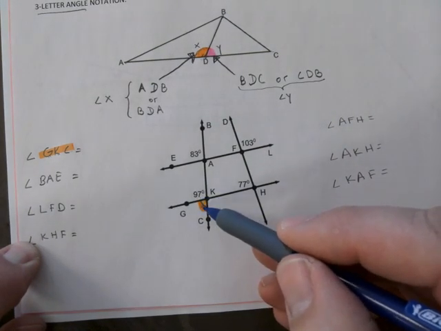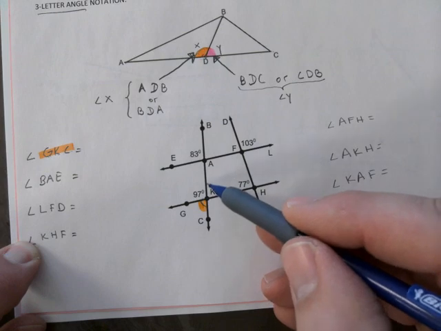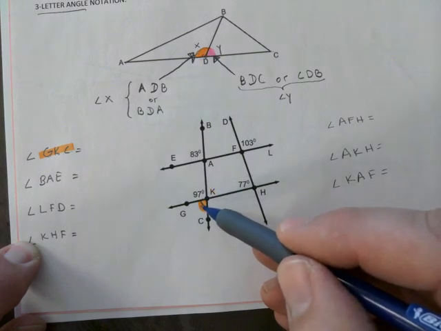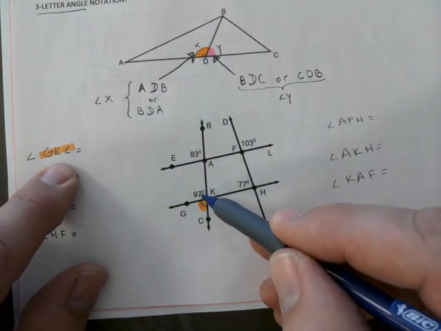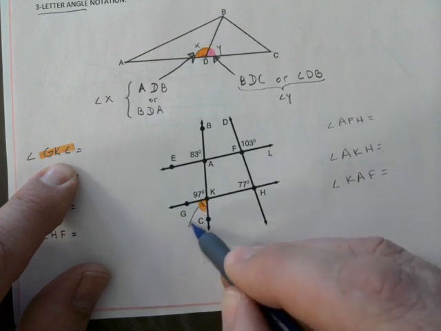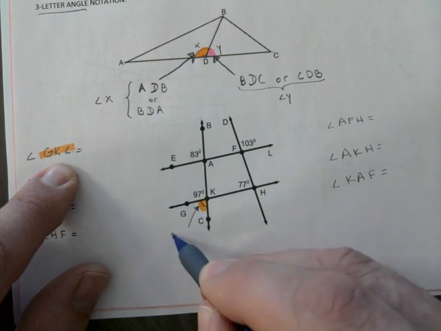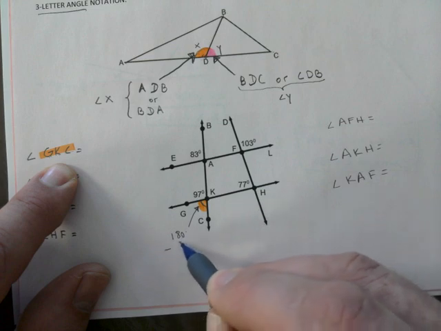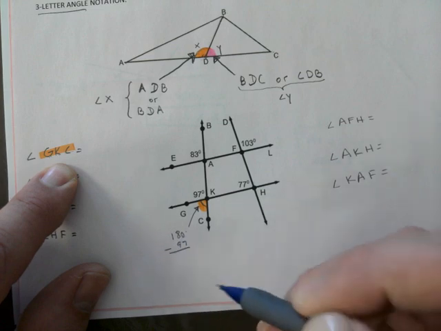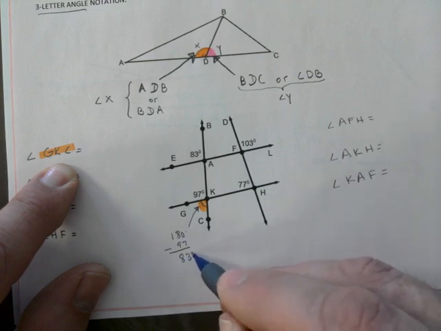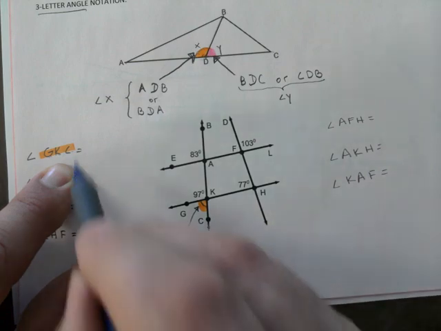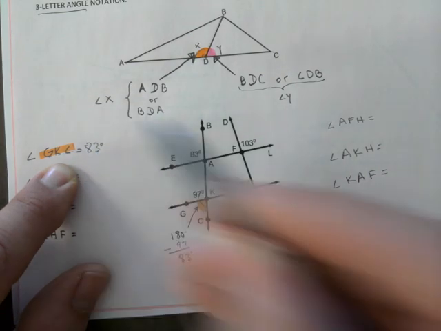And that one, look, they're right next to each other along a straight angle. So you can just find this. That one is going to be 180 minus 97, and that's 83 degrees. So this is supposed to be 83.